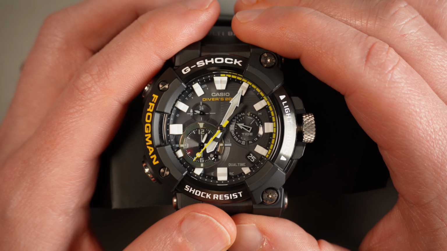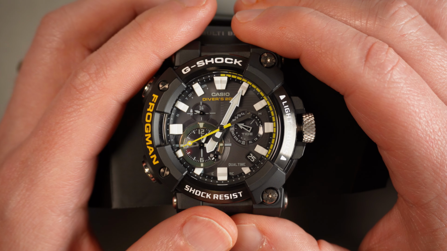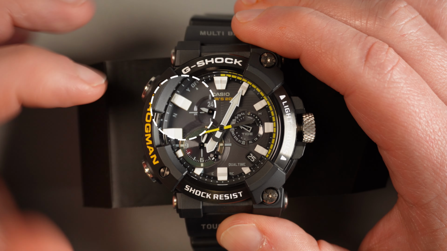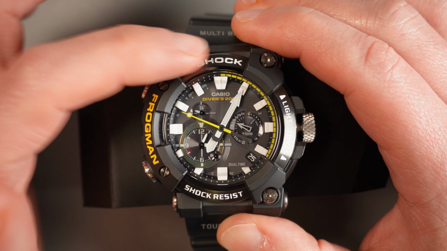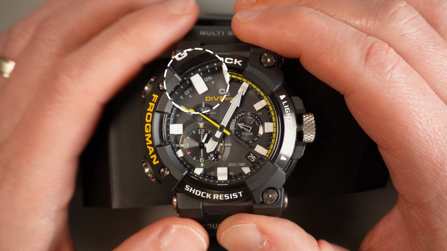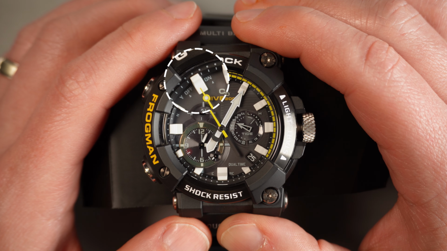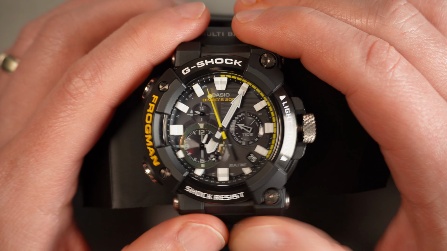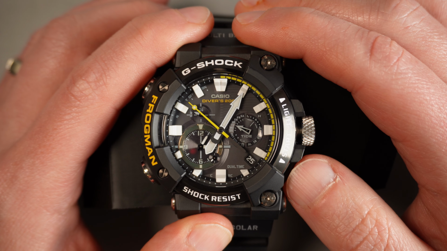The main hands, the hour, minute, second, are your local time. On the left side, you'll notice Y and N, and this shows the result of the last Multiband 6 reception, or whether it's connected to the app. You'll also notice the ON and OFF, and this shows whether the alarm is on or off. Now from here, in the calendar mode, you can press D, and the second hand will point to Y or N, and if you're connected to the app, it'll show if you're paired, and if not, it'll tell you whether the last Multiband 6 sync was successful.